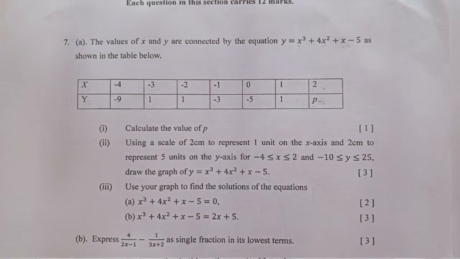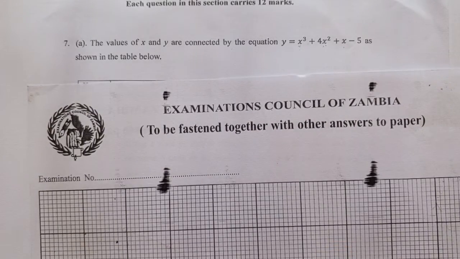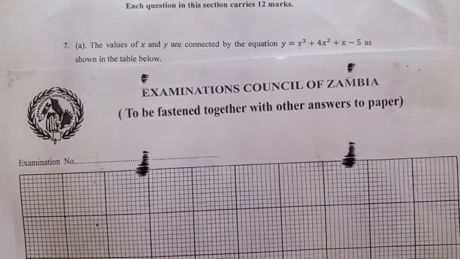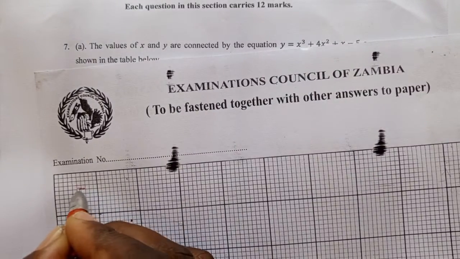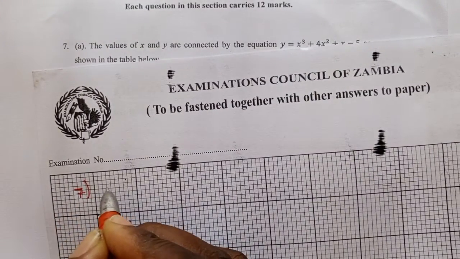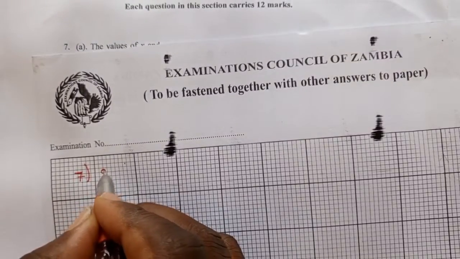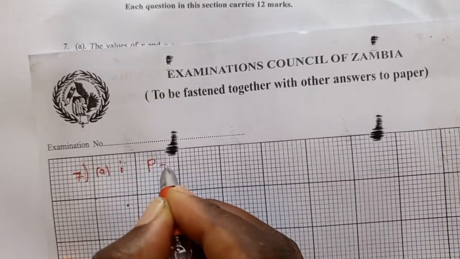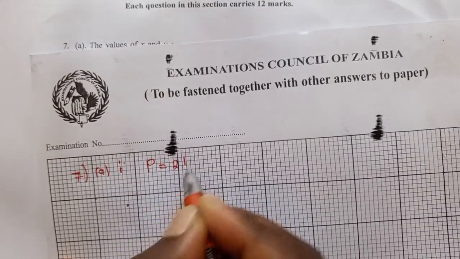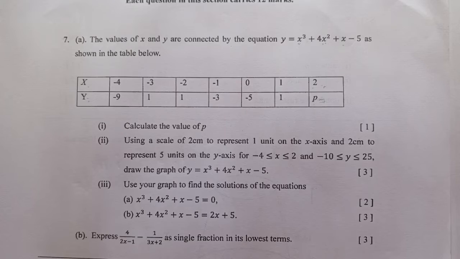Okay? So you now get your graph paper. They'll always give you this graph paper. So you indicate this is question 7. So just say question 7. That's A1. So I'm going to say P is equal to 21. So this is the value of P. It's 21.